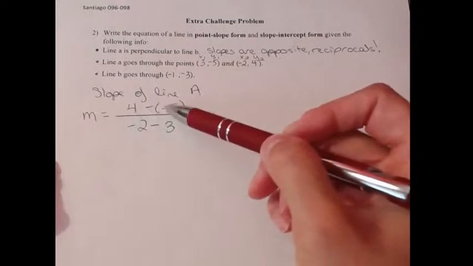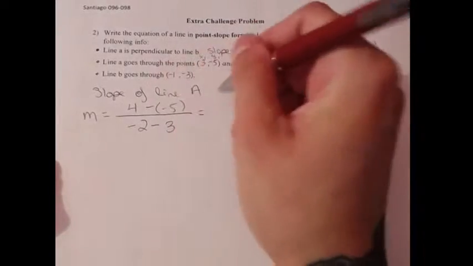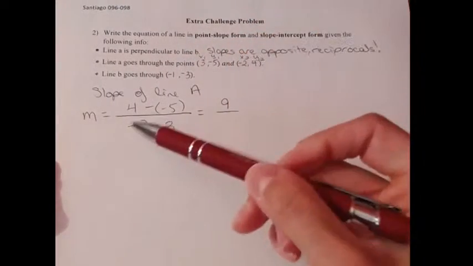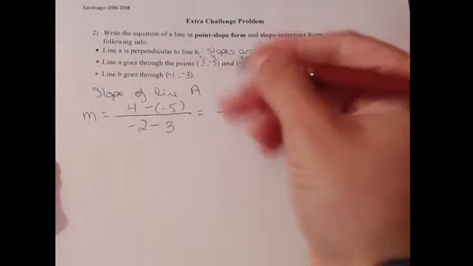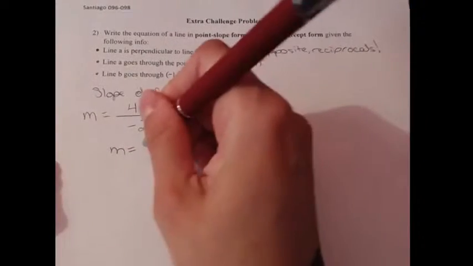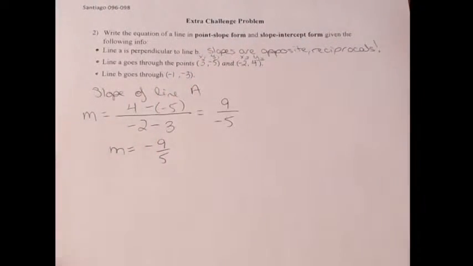Simplifying, we get 4 minus -5, which is a +9. And then we have -2 minus 3, which is a -5. So the slope of line A is -9 over 5.